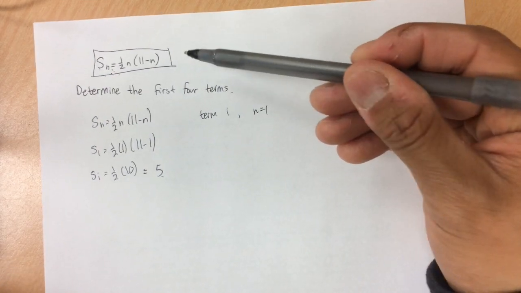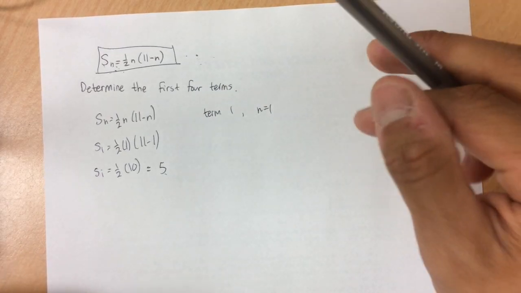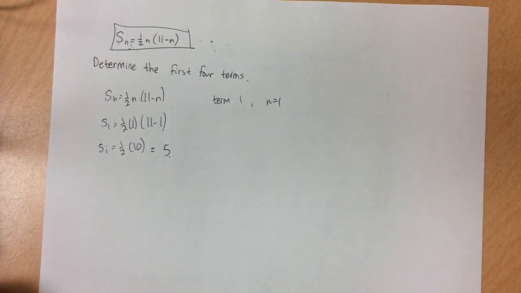And this is example 5 in your textbook. So give that one a shot. If you can't handle it, then make sure you just ask me.